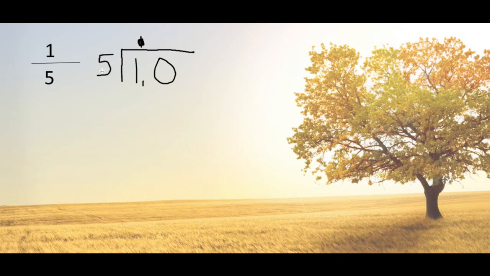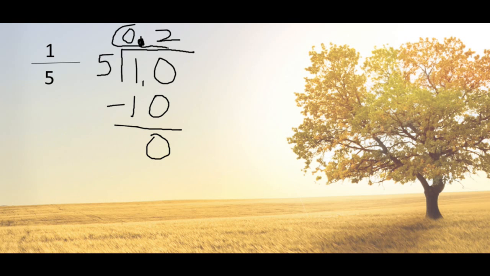Okay. How many times does 5 go into 1? 0 times. How many times does 5 go into 10? Twice. Alright, so 2 times 5 is 10. Subtract it. We got a 0. So our long division is complete. The answer is 0.2.